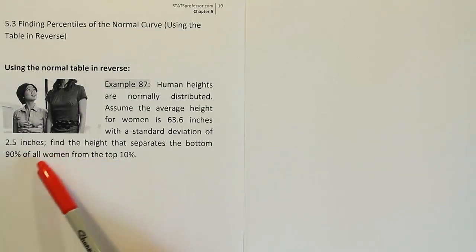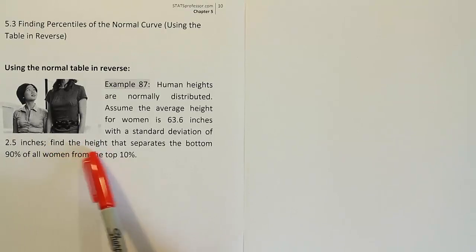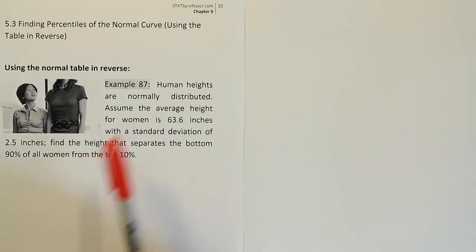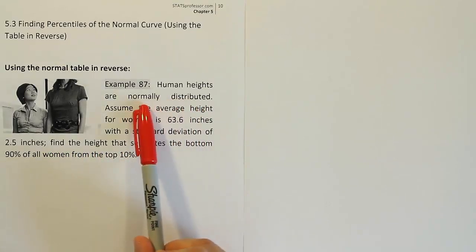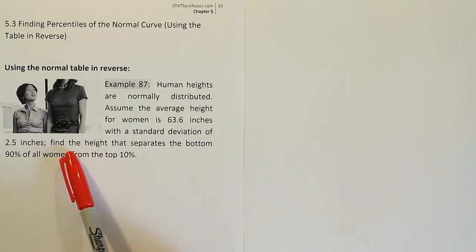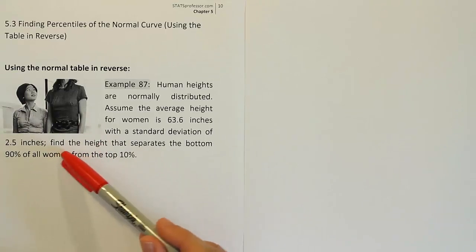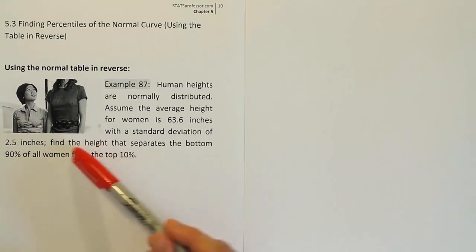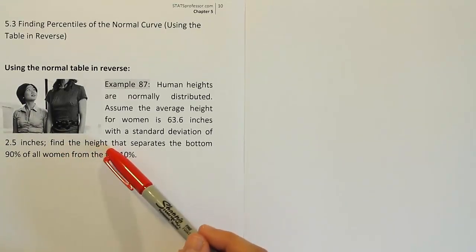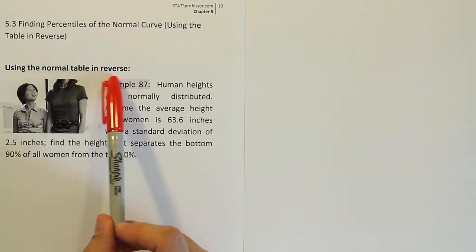All right, what makes this problem interesting or different is that they don't say find the probability. They say find the height, right? So we're not looking for a probability, and that is a dead giveaway that even though the problem says normally distributed, we're not doing the type of problem that we did earlier. The type of problem we did earlier always asked us to find the probability, right? Here we're asked to find a value, so a height, a score, a weight, whatever, something other than a probability. Whenever that happens, you know you're working with a problem that's using the normal table in reverse.